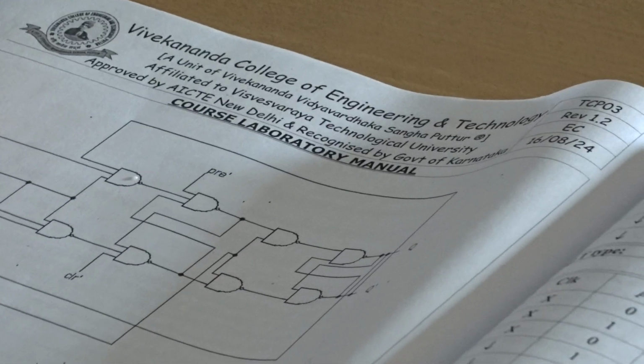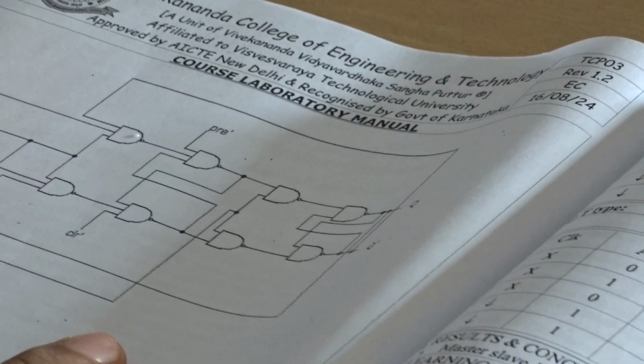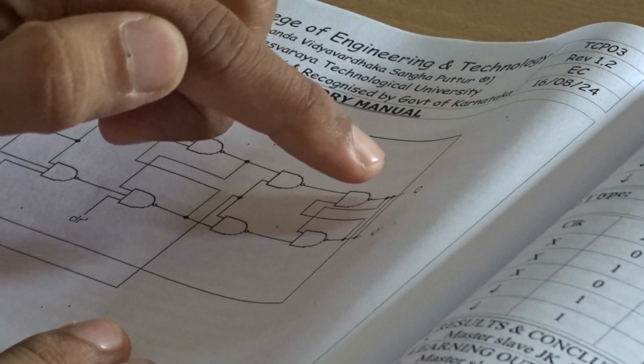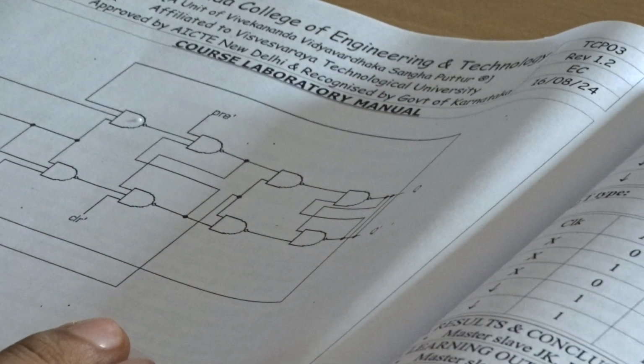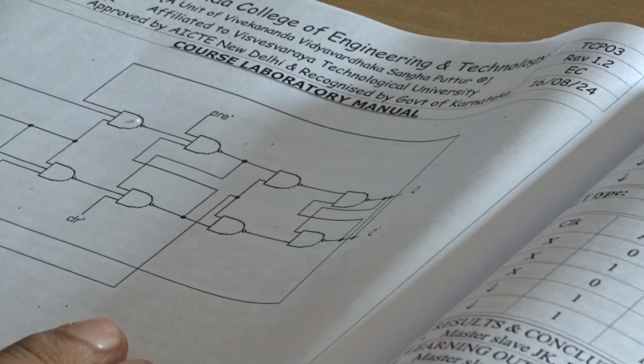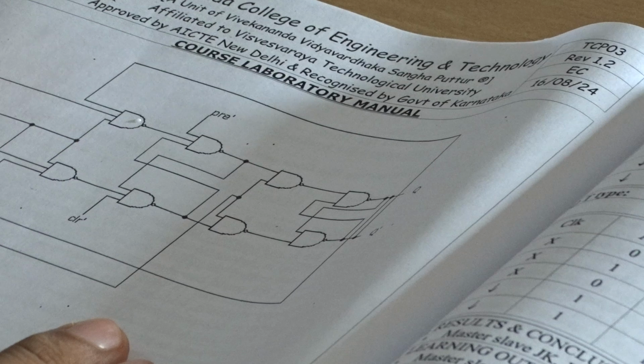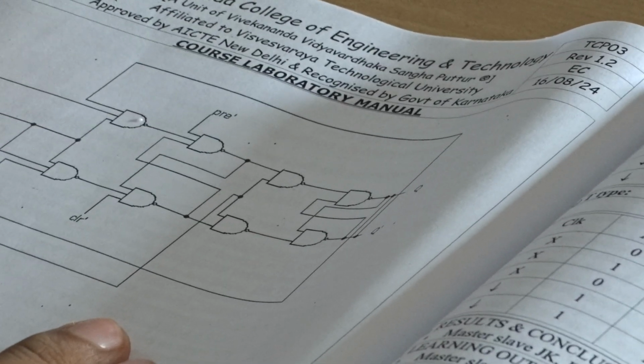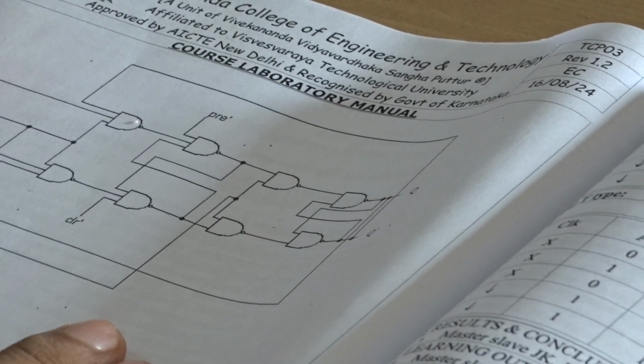Suppose I make T as 0. Then the output will be retained. The previous state output will be retained, and the same output will be there for the same state. That is, if you make T as 0. T is nothing but a toggle state.